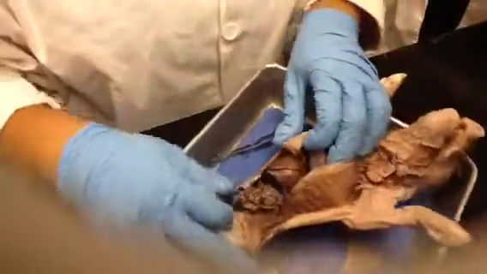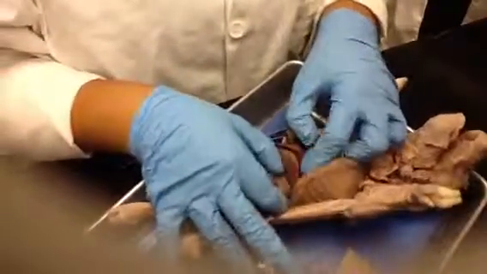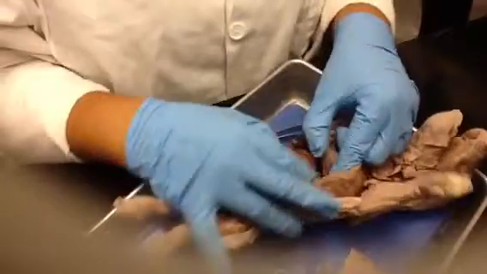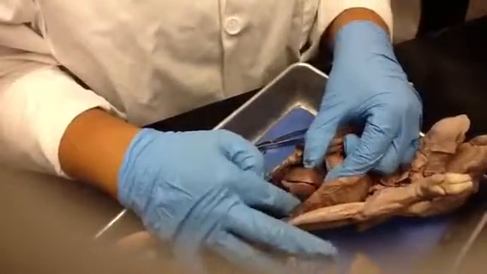And then we go into the abdominal cavity, which I want to make sure we identify, right? This is the liver. Okay, this one here.